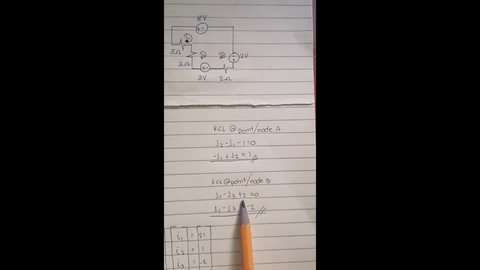So KCL at point B. Our I1 is coming in to the node, positive, and negative because it is coming out from the node, and also positive 2 for our voltage source is equal to 0.